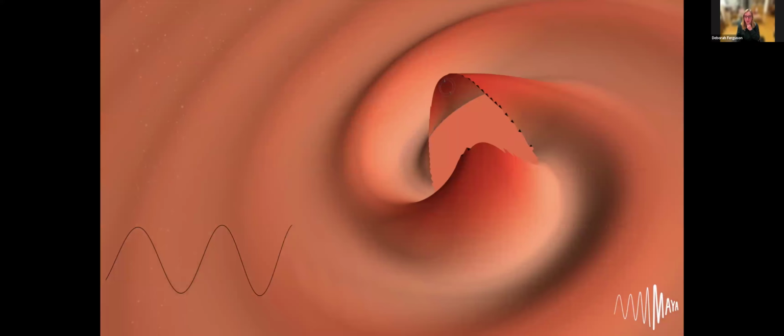The most extreme such system you can get is when two black holes are orbiting each other, because they're both extremely massive and dense, and they experience a lot of acceleration. And so they're going to produce a lot of gravitational waves. That's what we're about to see here: a visualization of two black holes orbiting around each other and the gravitational waves that they produce.